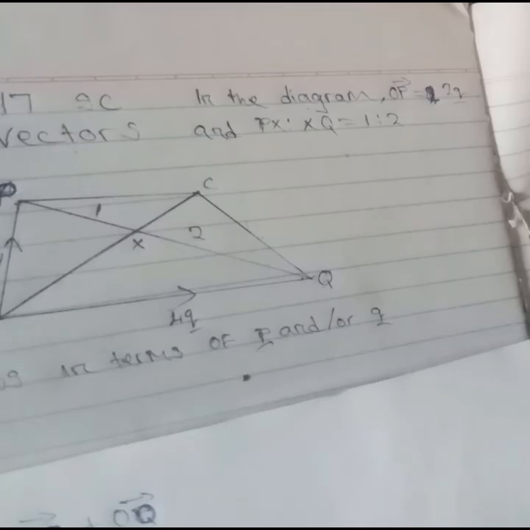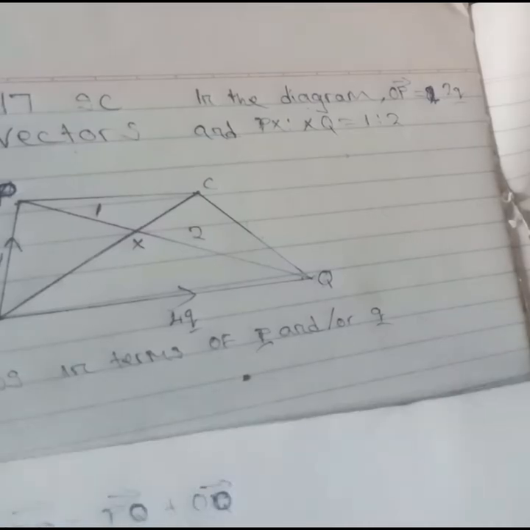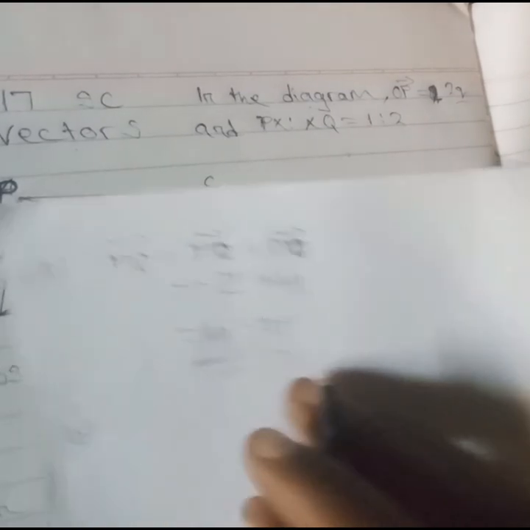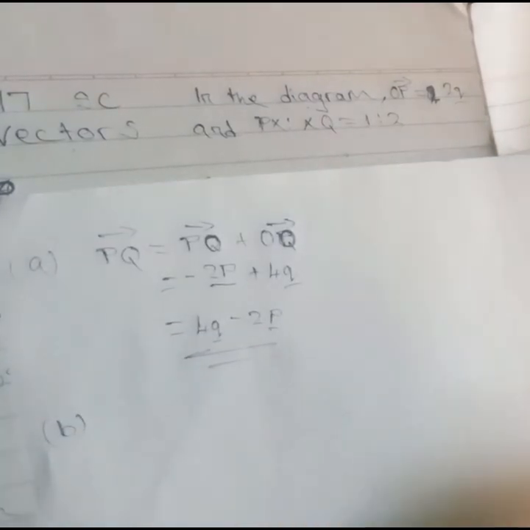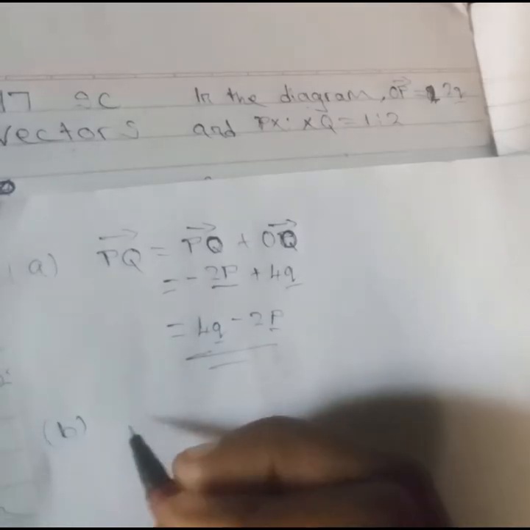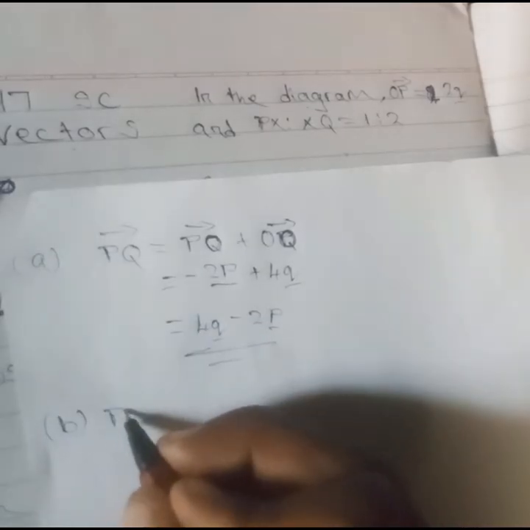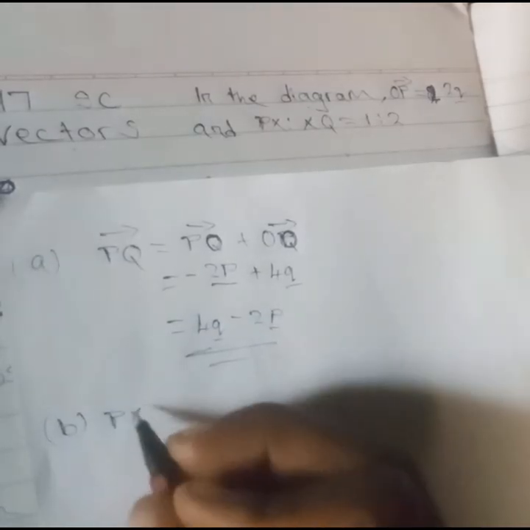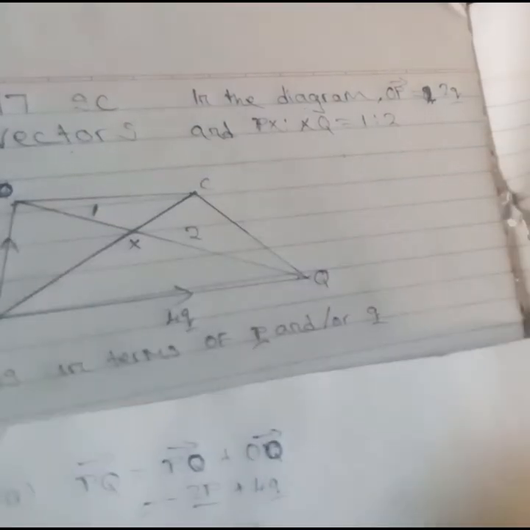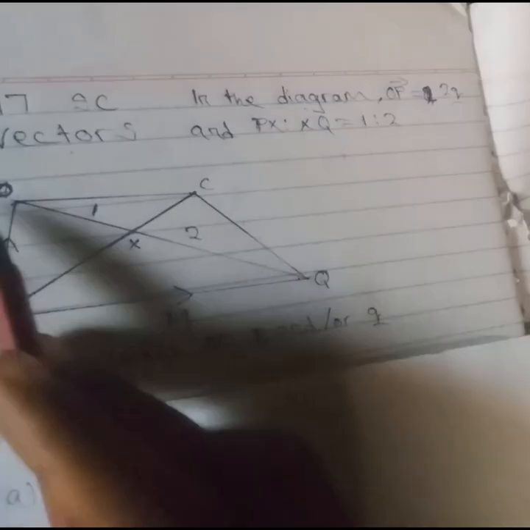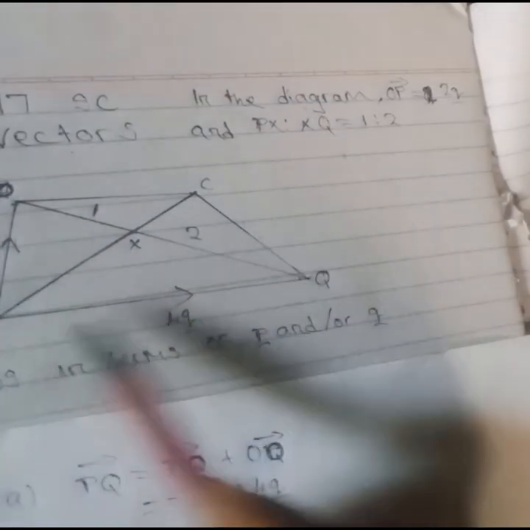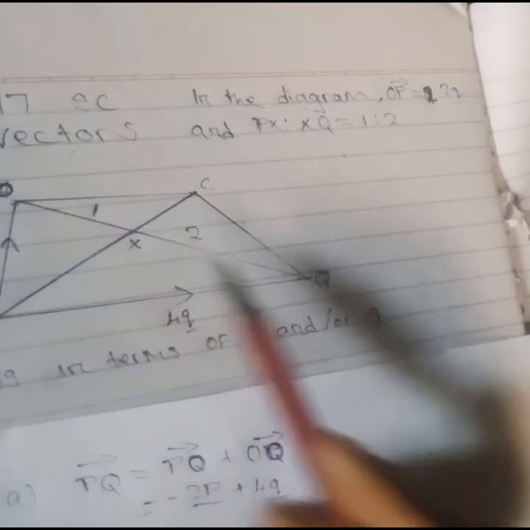Let's go to the second question. Express vector PX. So what is vector PX? We already have PQ, so no need of moving anywhere.